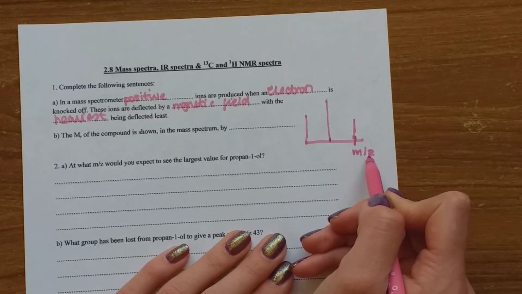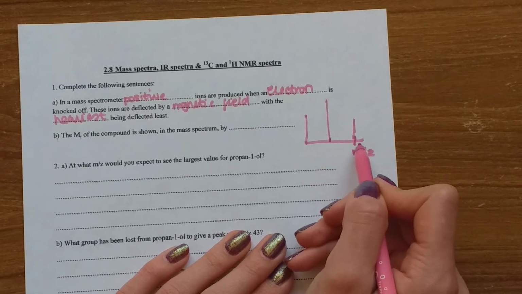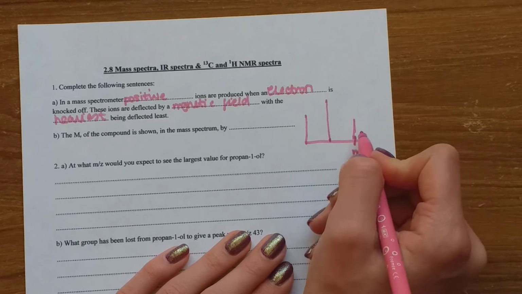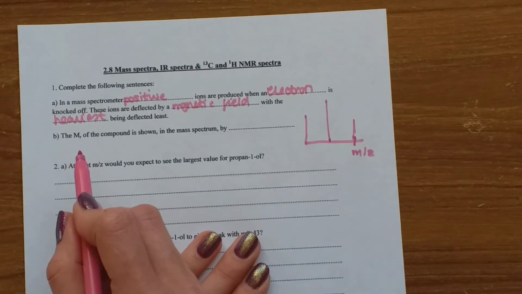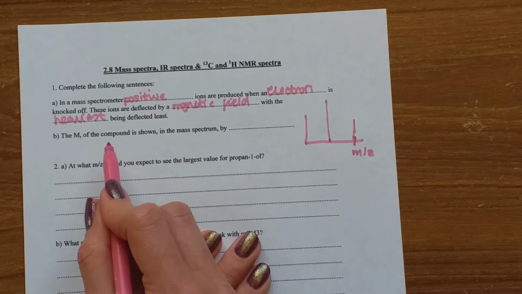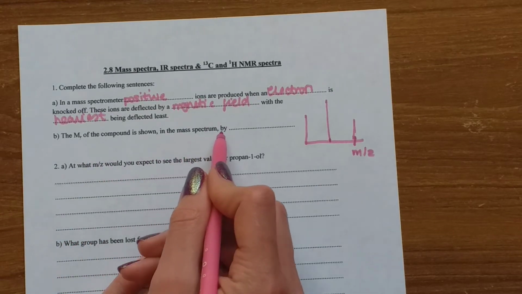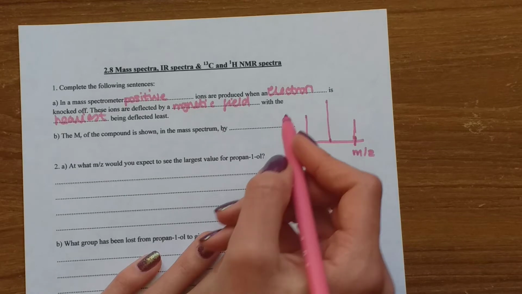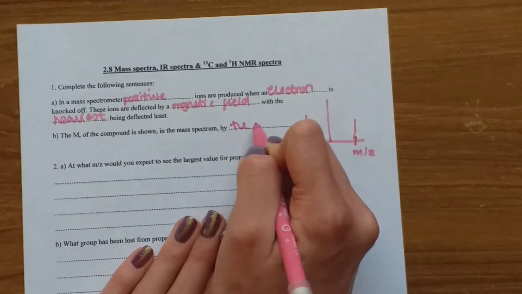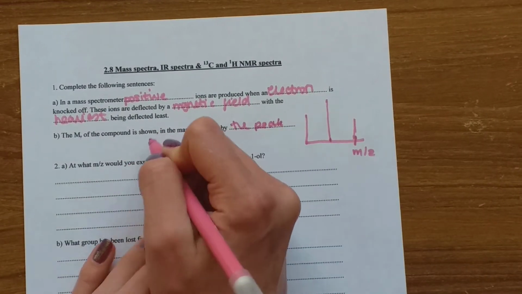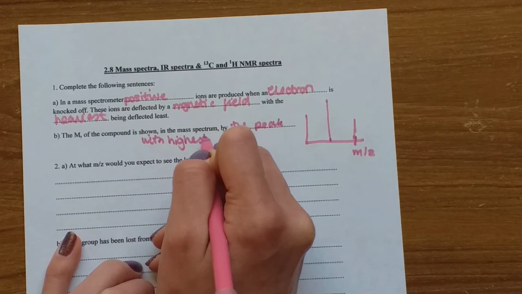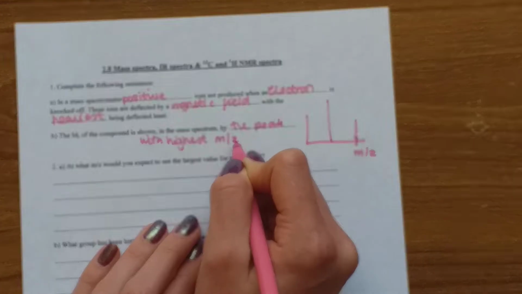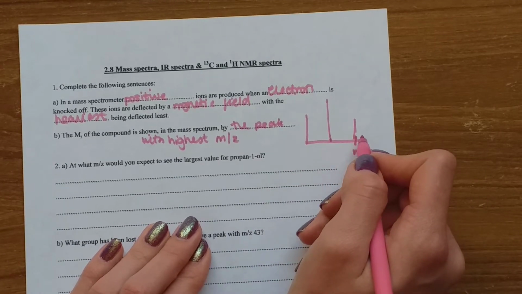The peak with the highest m/z is the molecular ion peak, and the molecular ion peak, as the name suggests, gives you the Mr of the compound. So the Mr of the compound is shown in the mass spectrum by the peak with highest m/z, and it's called the molecular ion peak.